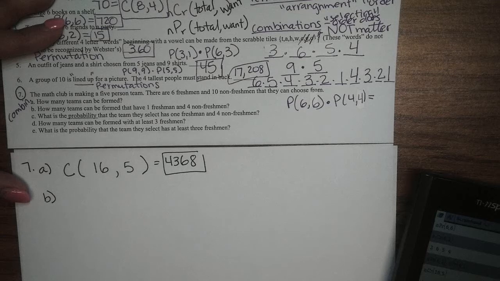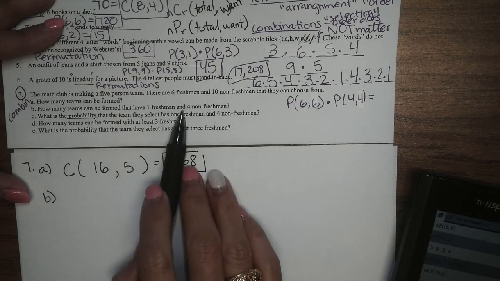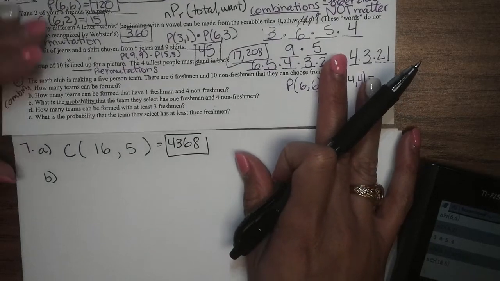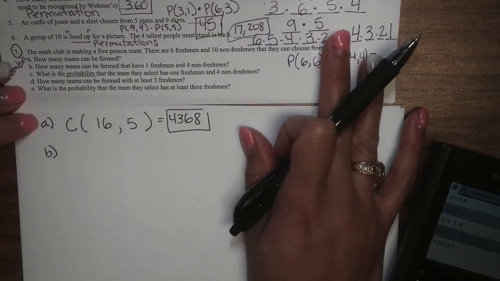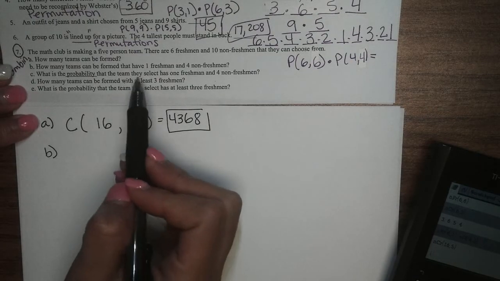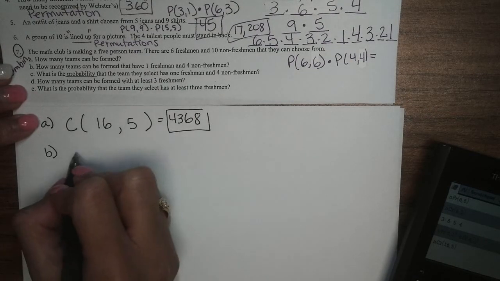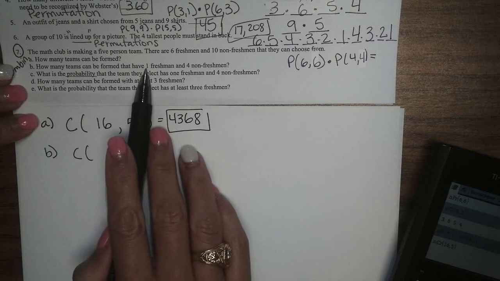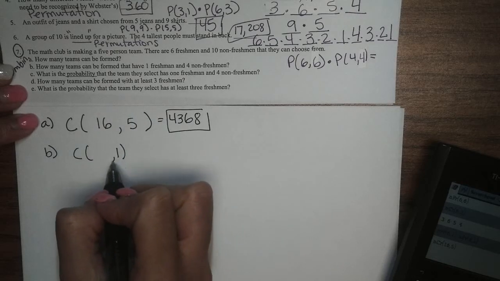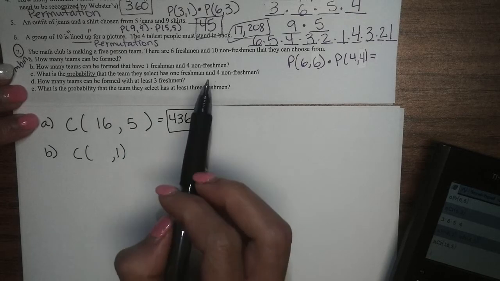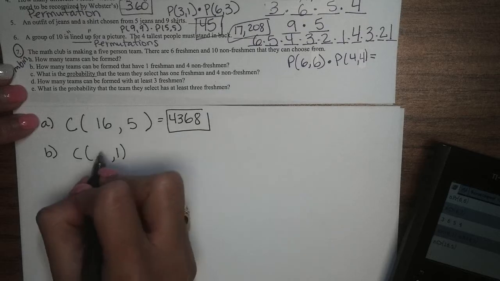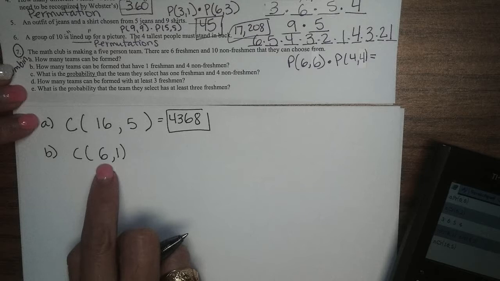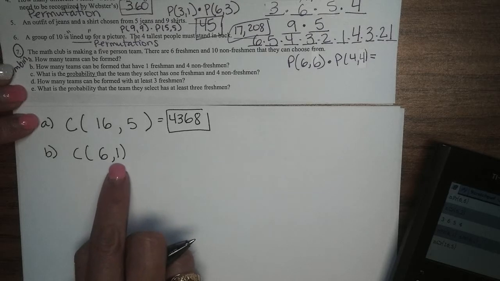How many teams can be formed that have 1 freshman and 4 non-freshmen? So we need to start splitting this up. It's still a combination because we're still just making a team. So you want your team to have 1 freshman. This time, though, we need to select only 1 freshman out of the total number of freshmen that we have to choose from. There are only 6 freshmen to choose from. So you're going to do combination 6, 1, because there's a total of 6 freshmen and you want 1.